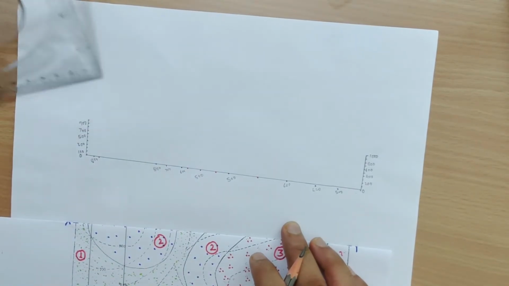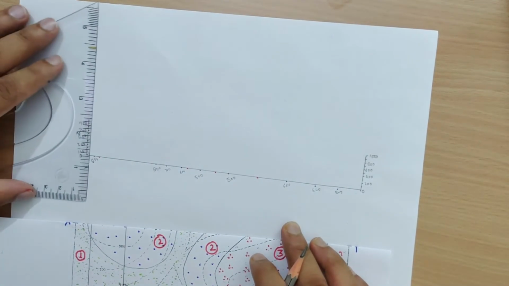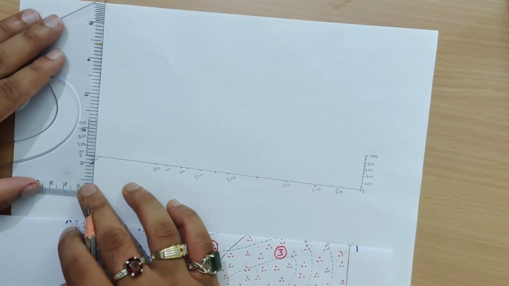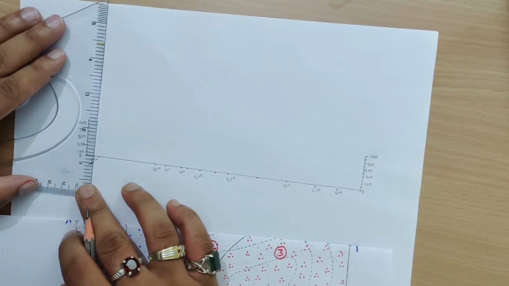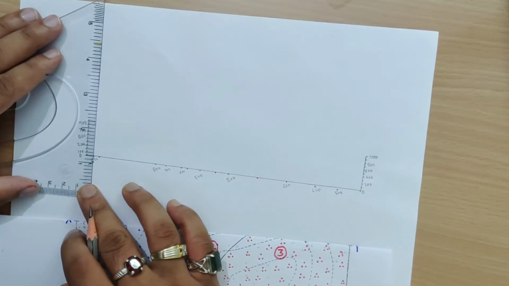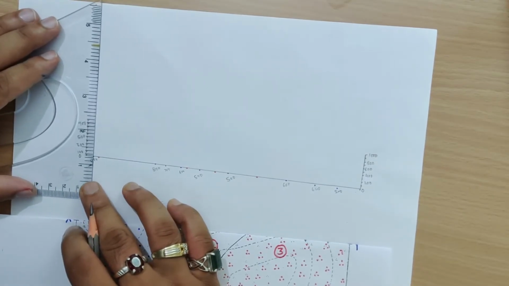Now let's project these contour values so that we can get the profile. This is 800, just perpendicular to this baseline, project this particular 800 value.